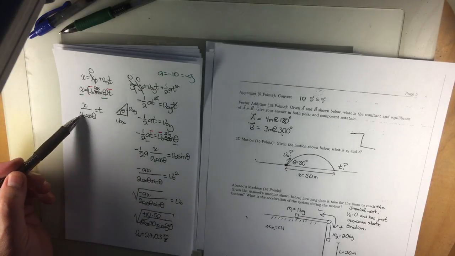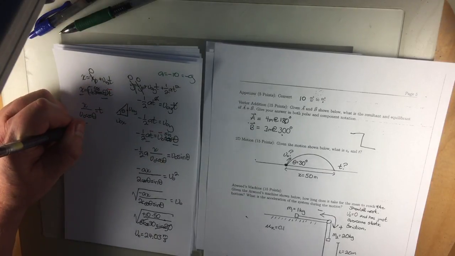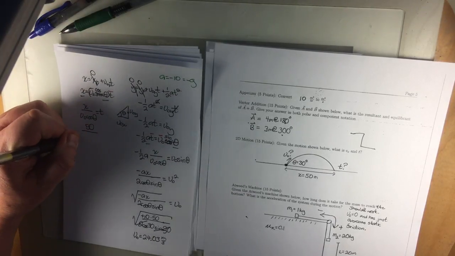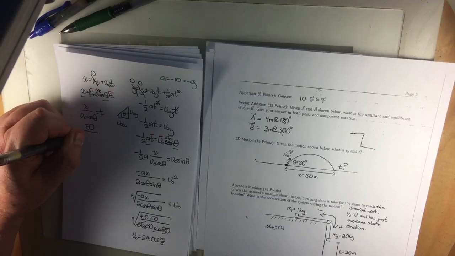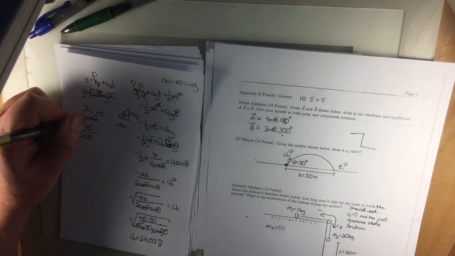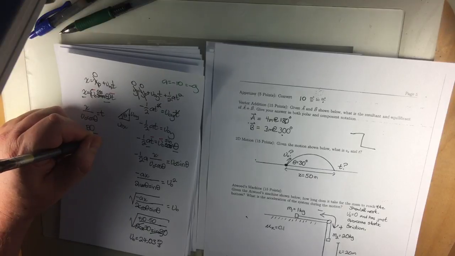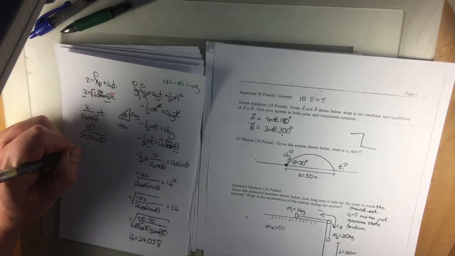2 equation, 2 unknown. V naught has just become a known quantity. X is 50. V naught is 24.03 cosine of 30, and that is equal to time.